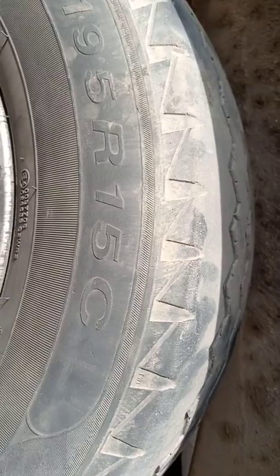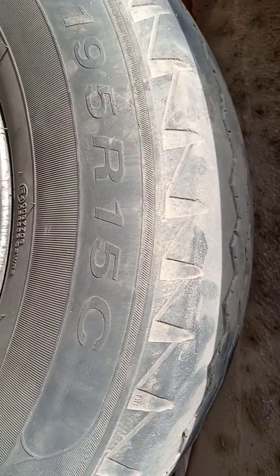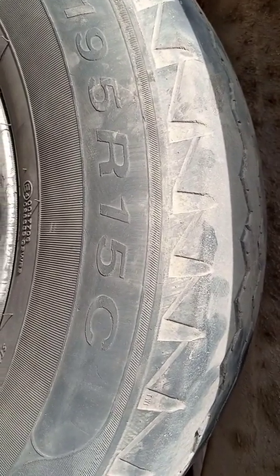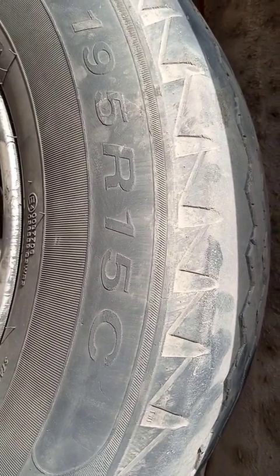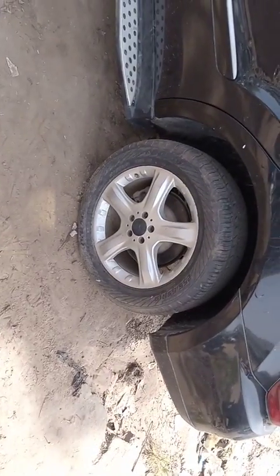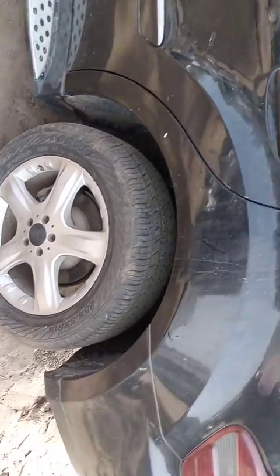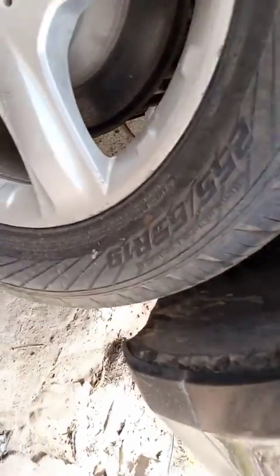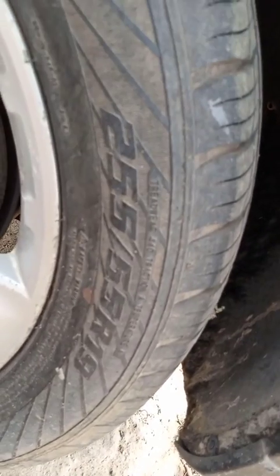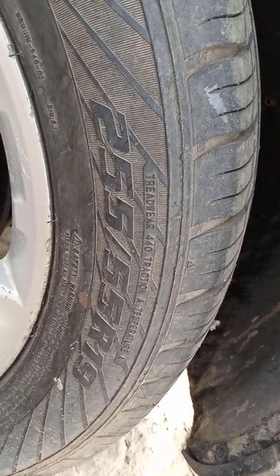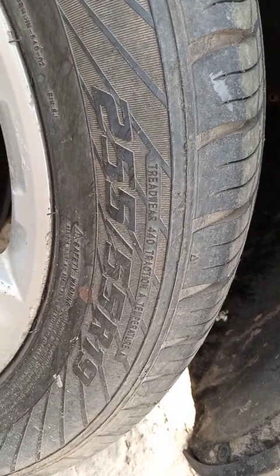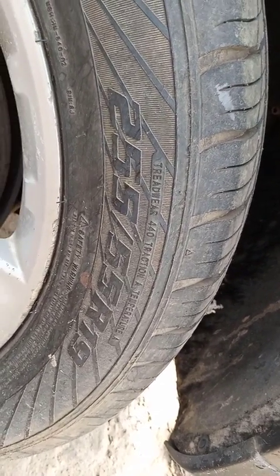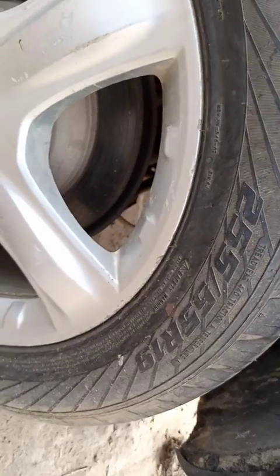Let's check for an SUV and see what tire type some of them do carry as well before we go into the other details. This is an SUV, Mercedes. Let's see what tire sizes it has. This is 255/55/19. So this is a semi low profile tire.